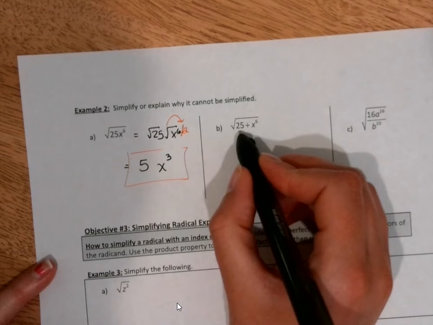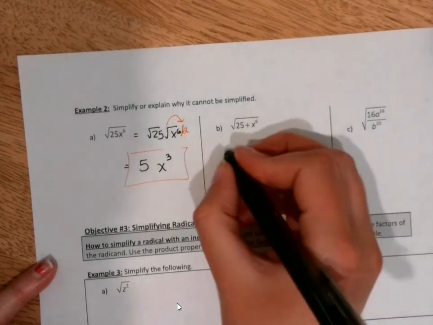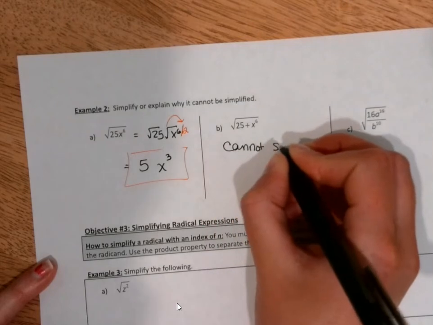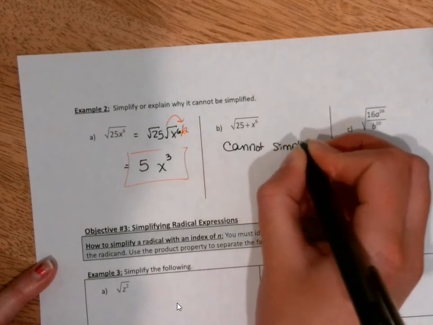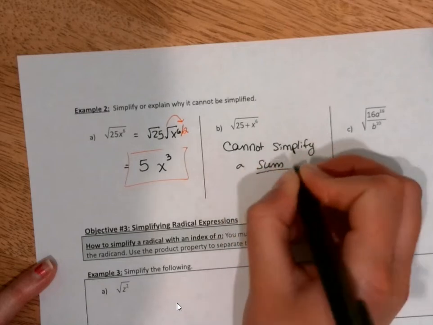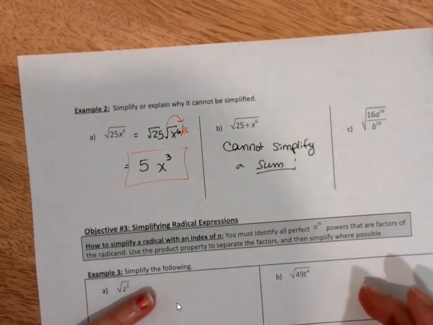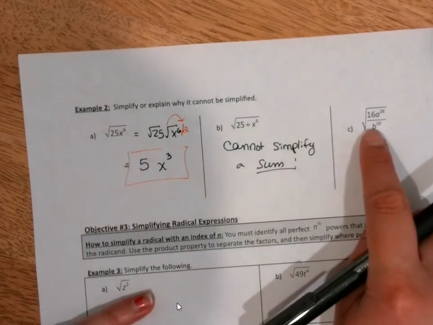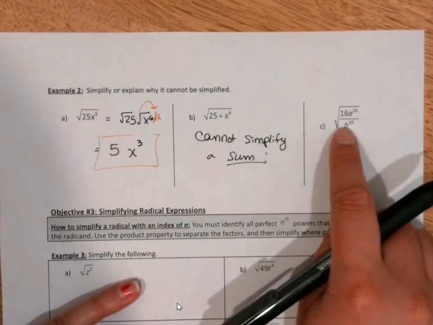Now here, these are both perfect squares where they're a sum, so I cannot simplify this. I cannot simplify two pieces separately if they're in a sum. So it's nothing I can do with that. I can simplify a product, and I can simplify a quotient though. So look at the next one.